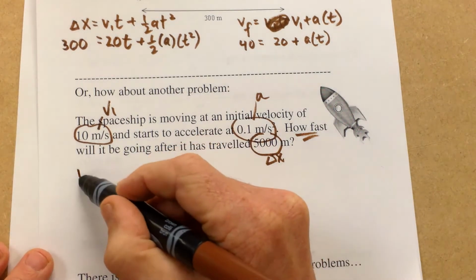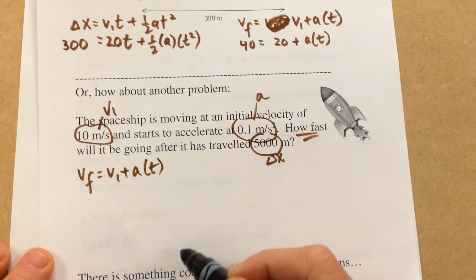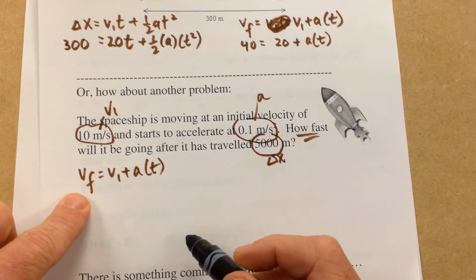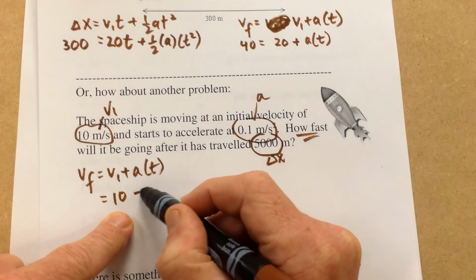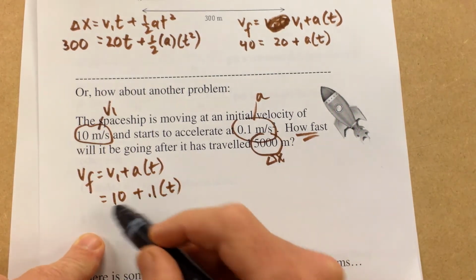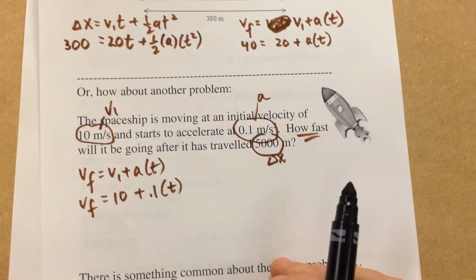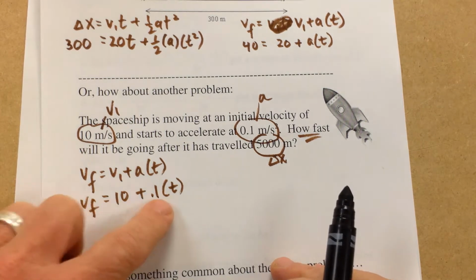Well, let's write down our how fast equation. We'd like to figure out how fast. Its initial velocity is 10. The acceleration is 0.1. And then we have our time there. We're not really sure about time. So there's our VF. Again, we've got two unknowns here, right?